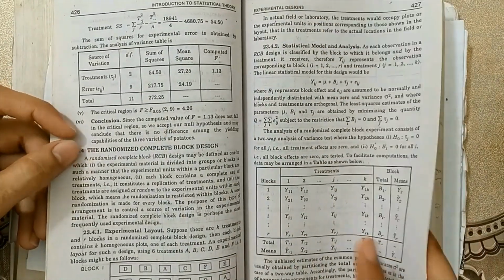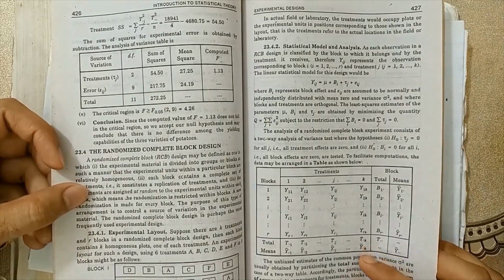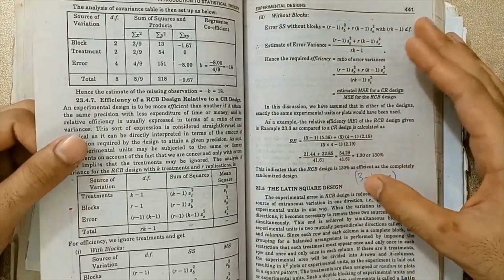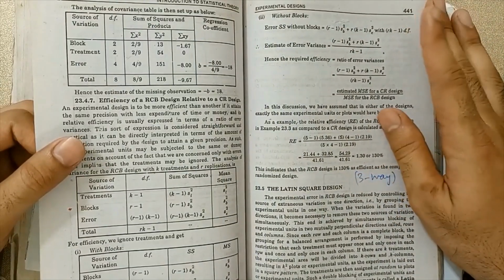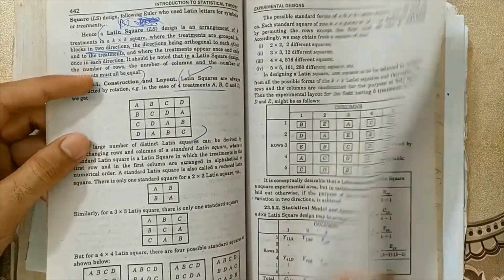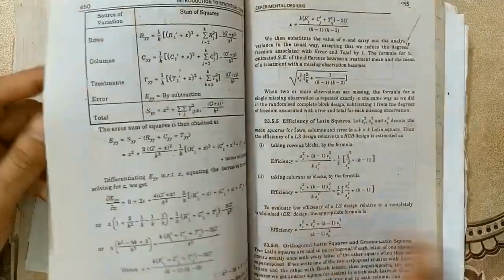And next up is the randomized complete block design. This topic is also very important for exams of BSc Statistics Part 2. The advantages are also very important. The Latin square design, three-way, is also very important for exams of BSc Statistics Part 2. And next step is here, advantage is also very important.